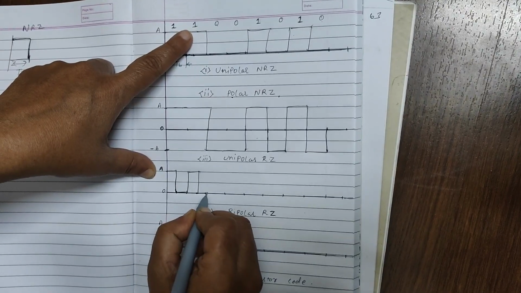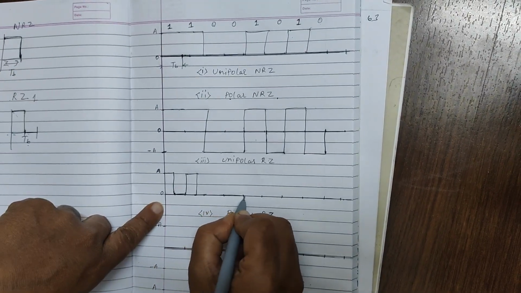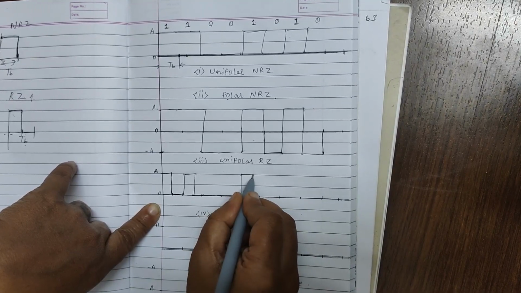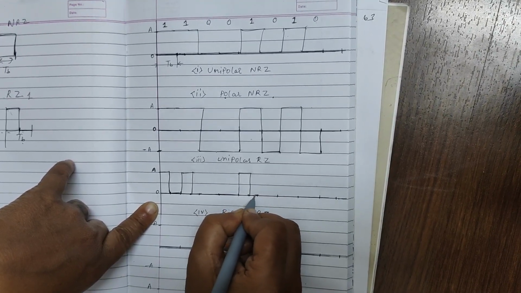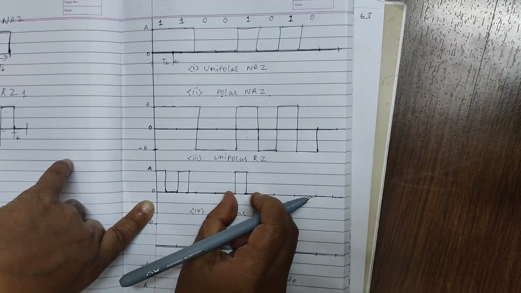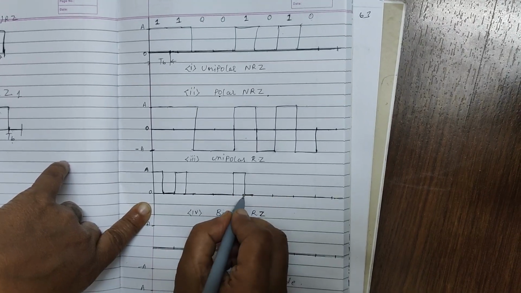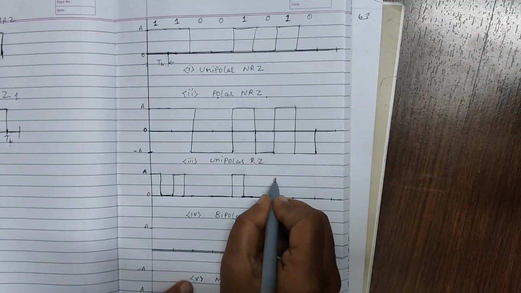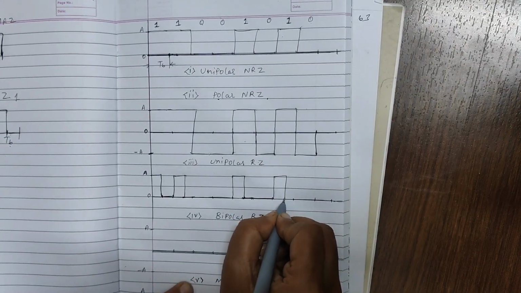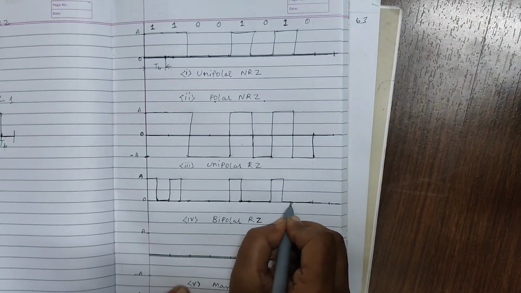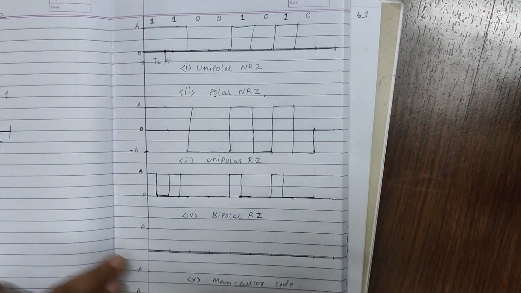Symbol 0 is 0, symbol 0 is 0. Again we have symbol 1. For half bit duration it is 1, and for the other half bit duration it is 0. Before completing 1 bit duration, it is returning to 0. Next symbol 0 we have, it is 0. Symbol 1 again: half bit duration it is 1, the other half it is 0. Then symbol 0 is 0. This is unipolar return to 0.